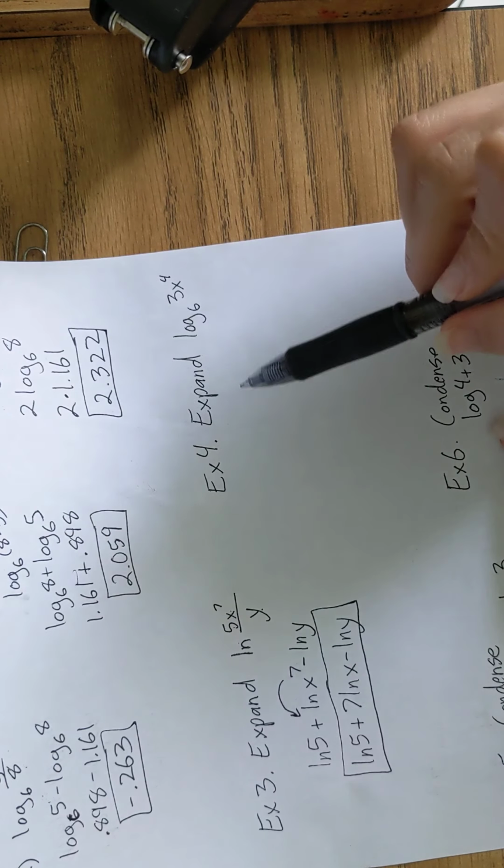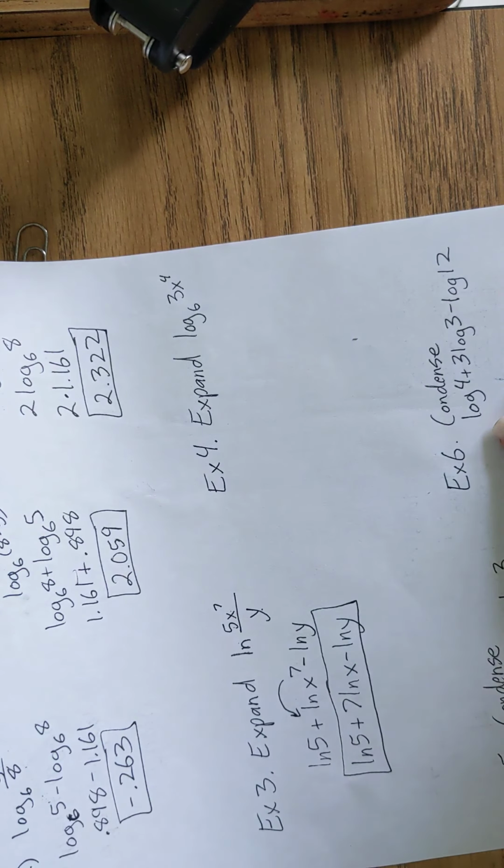Okay, so I want you guys to try and do this one. So just pause the video and see if you can figure out how to do that one.